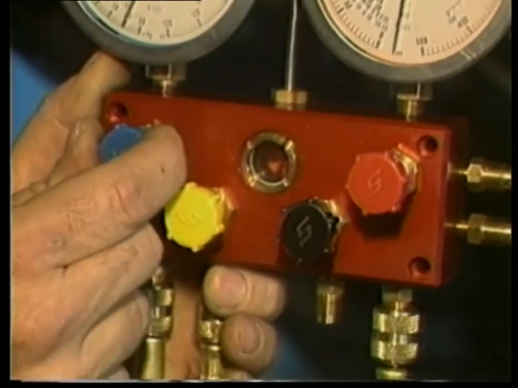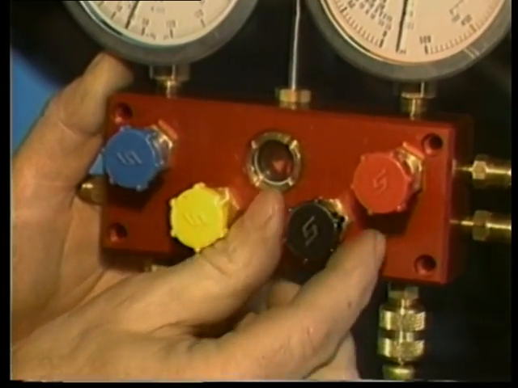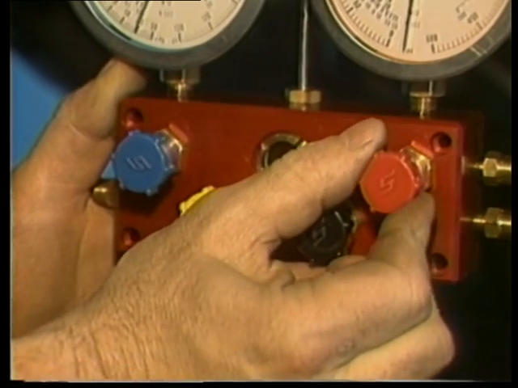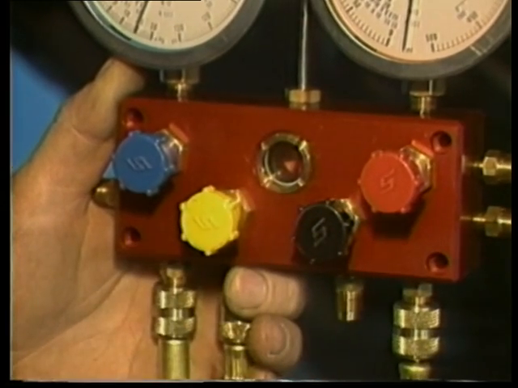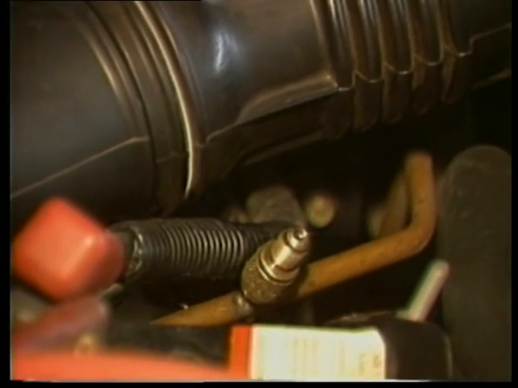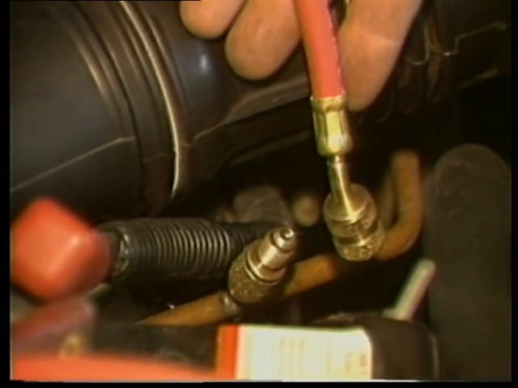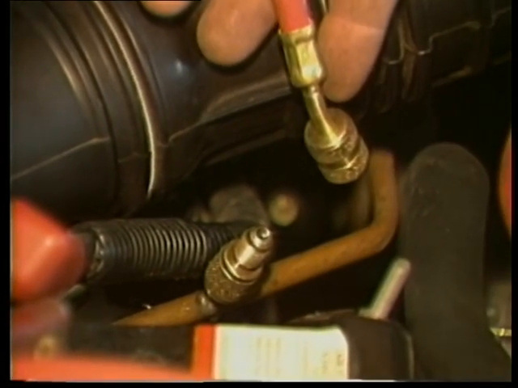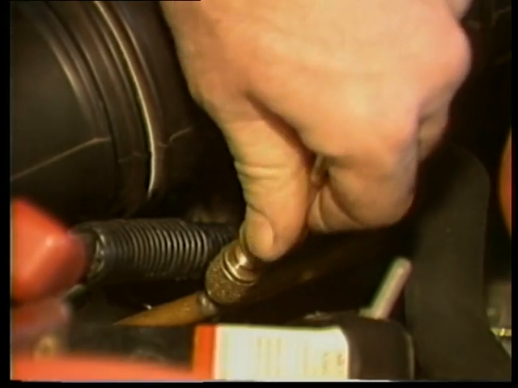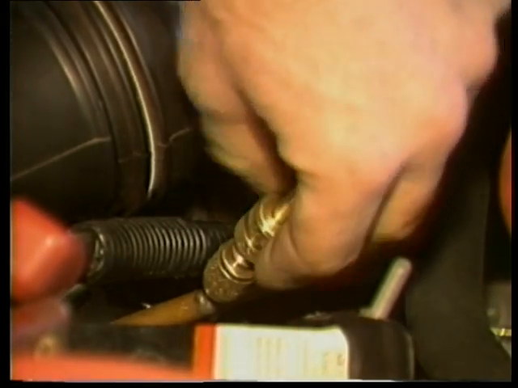Also, make sure the gauge valves are closed to prevent refrigerant loss. Then, screw the red test hose onto the high side service fitting. Again, make sure you're wearing eye protection. Snug the hose fitting down enough to keep it from leaking.